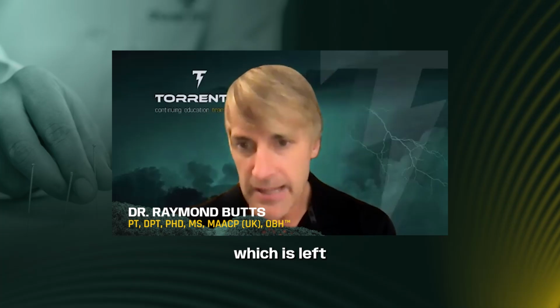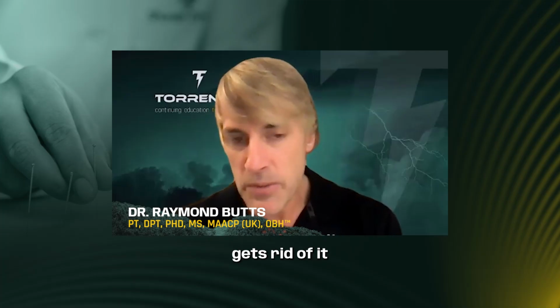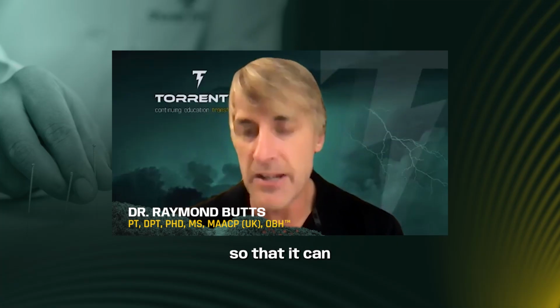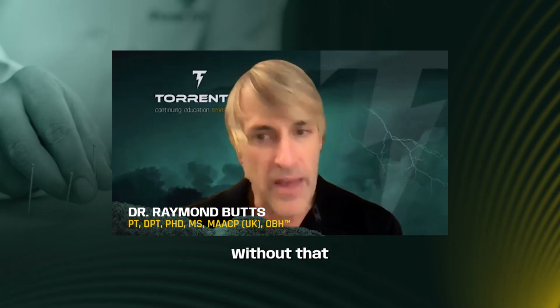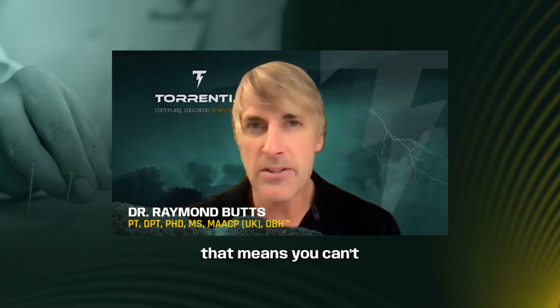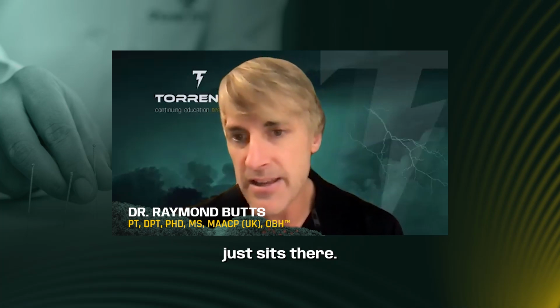It's supposed to break down and clear any acetylcholine which is left in the neuromuscular junctions, right? It either gets rid of it or puts it back into the axons of the alpha motor neurons so that it can be used again. Without that acetylcholinesterase, you can't do that. And if you can't clear acetylcholine, it essentially just sits there.